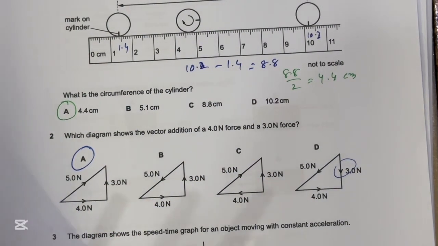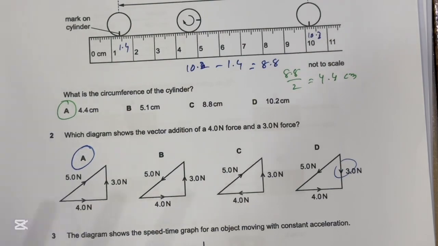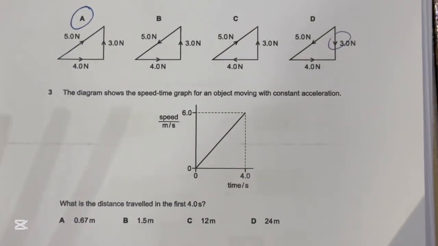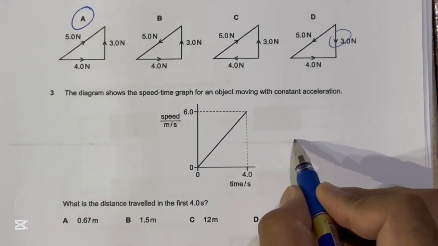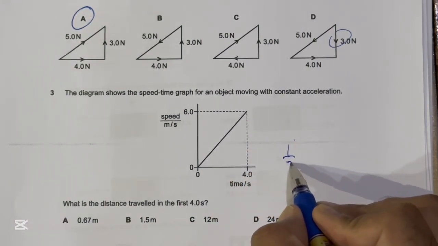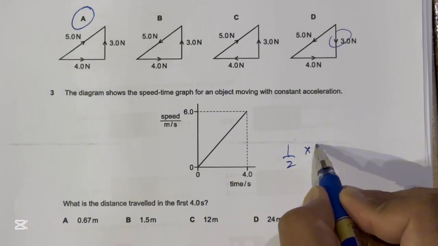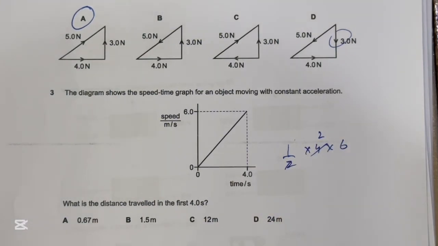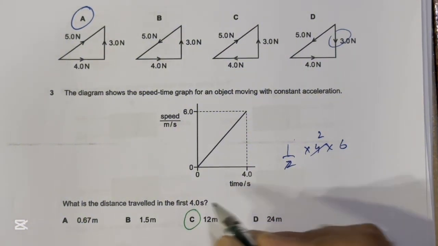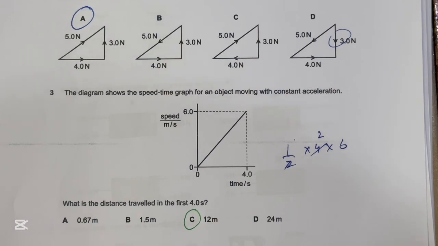Moving to question number 3. The diagram shows the speed-time graph for an object moving with constant acceleration. What is the distance traveled in the first 4 seconds? We can get the distance by the formula for a triangle, because this is the shape of a triangle. Half base times height. Base is 4 and the height is 6, so 2 times 6 is 12 meters. So option C is the right choice here.